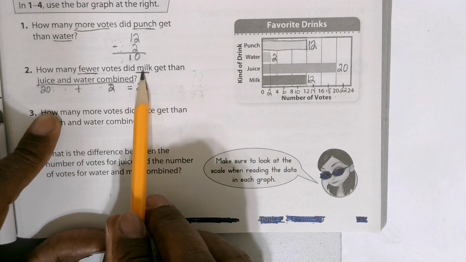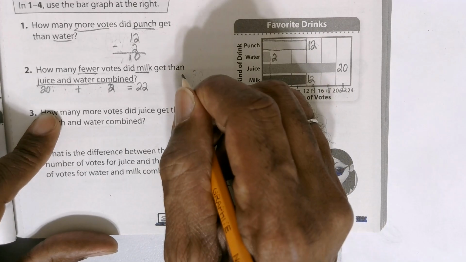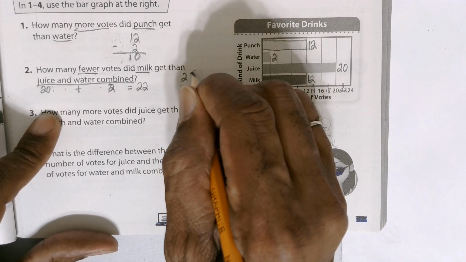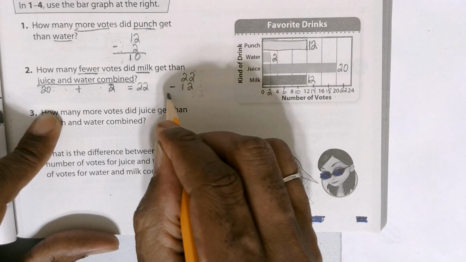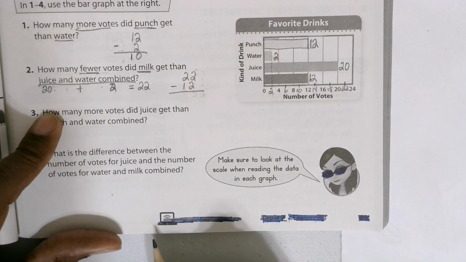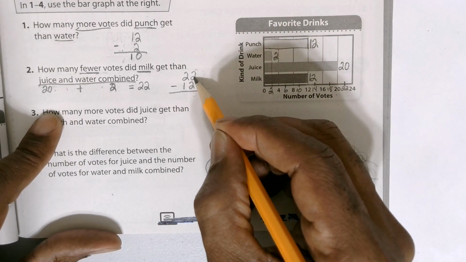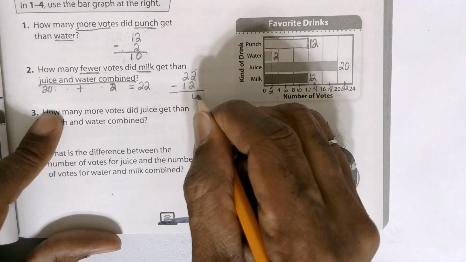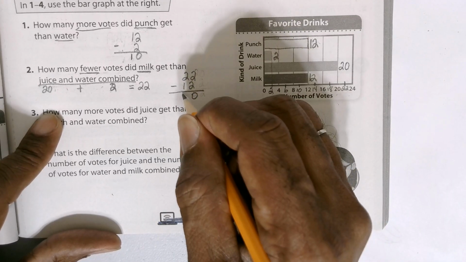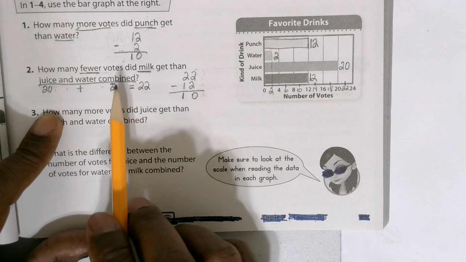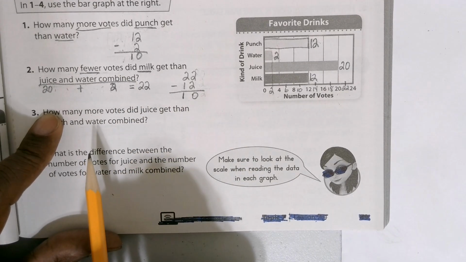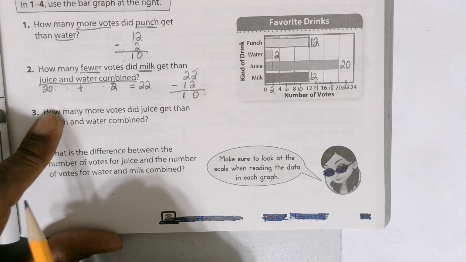And we want to find the votes for milk, which you did already. Milk is 12. So we're going to do 22 minus 12. Right? 2 minus 2 gives me 0. And 2 minus 1 gives me 1. So milk got 10 fewer votes than juice and water combined.